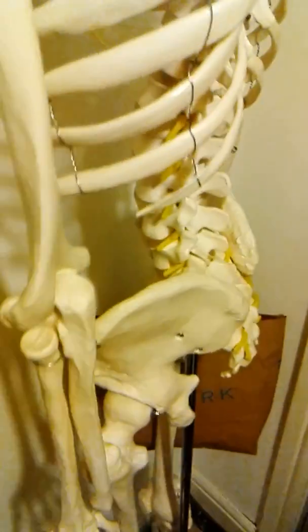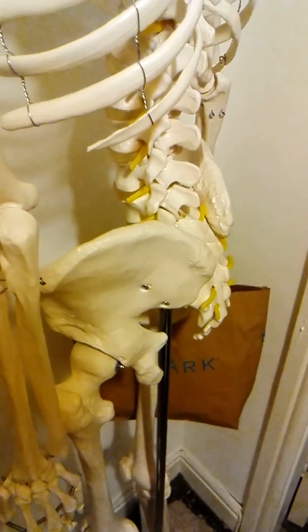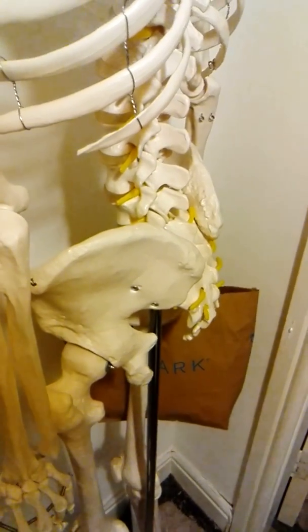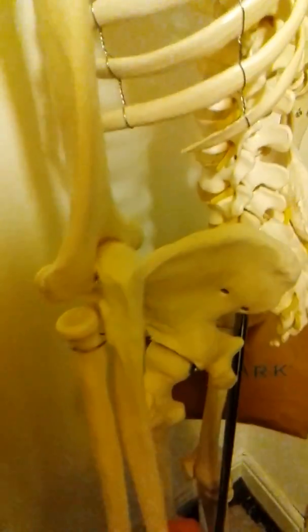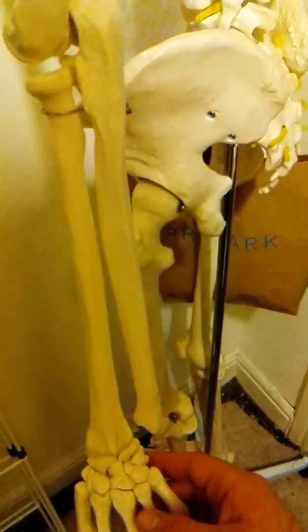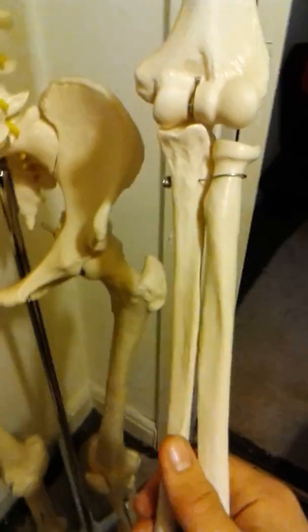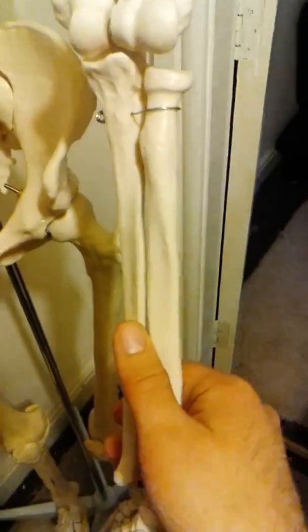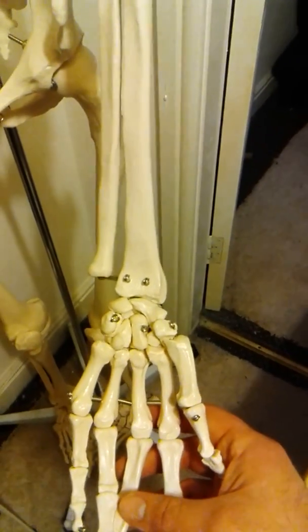Then we've got extensor digitorum, which extends the proximal phalanges, the distal phalanges, the wrist, and it goes from the lateral epicondyle to the distal and middle phalanges from second to fifth. Then we've got flexor digitorum profundus. So we go from here, from the ulna, and into the distal interphalanges from second to fifth.